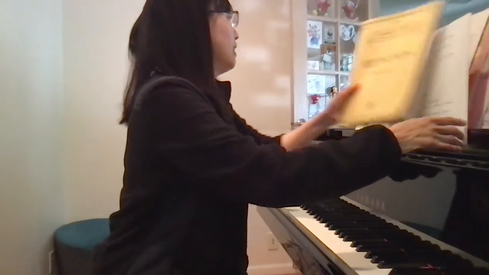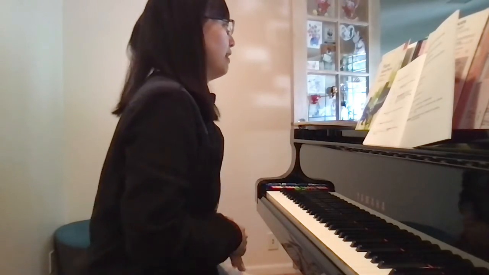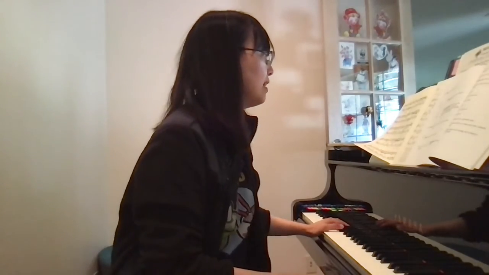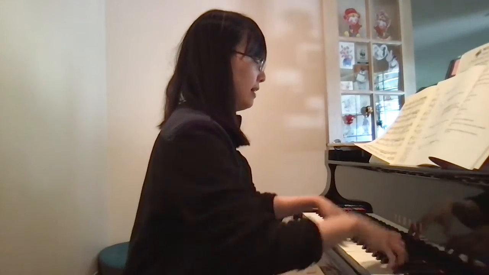Okay. Octave higher, octave lower sign. If it's higher, it goes one octave higher. If it's lower, it goes one octave lower. Tenuto is like this. It's not like legato where it's connected.